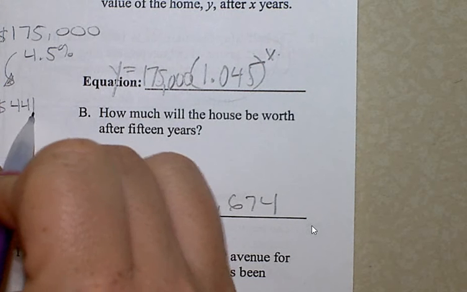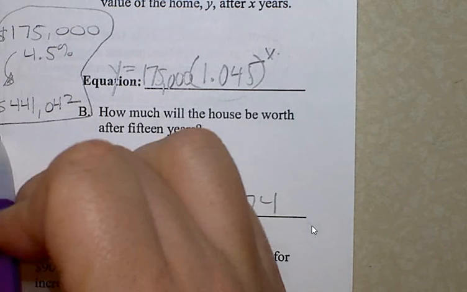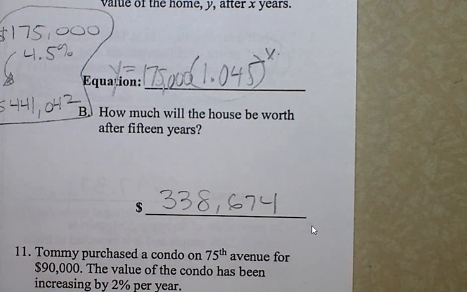I do not want you to use the table of values to solve this. How could you solve this? Please work with somebody next to you. I'm going to give you 1 minute, and I'll go through it with you. Go. Do not use table of values. I want you to go over the algebraic method.